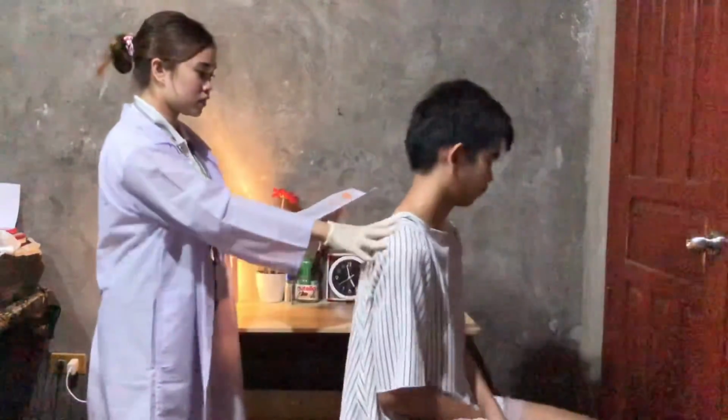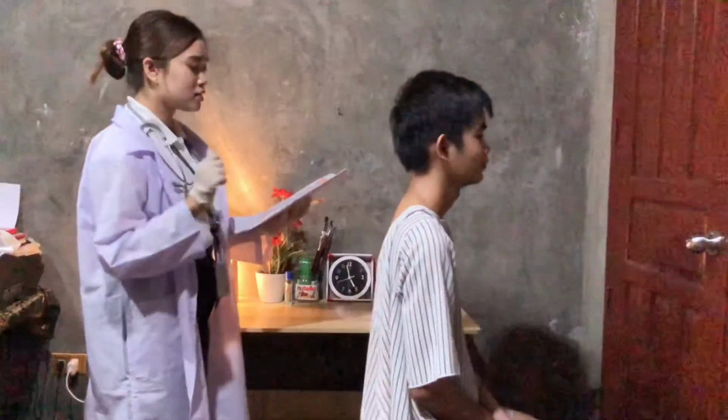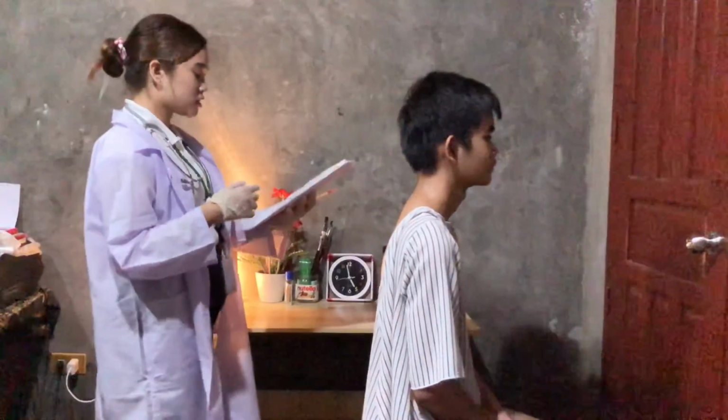Next I'm going to percuss your thorax. Sir, just turn your back. And the next thing that I'm going to do is percuss your thorax.